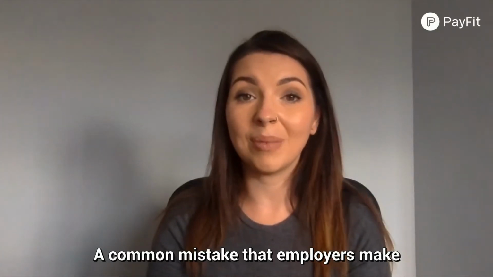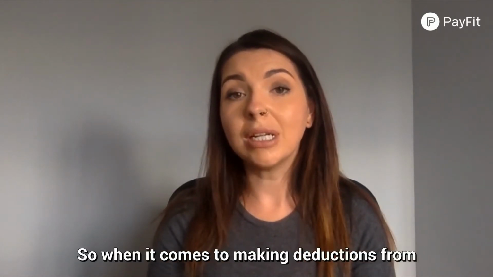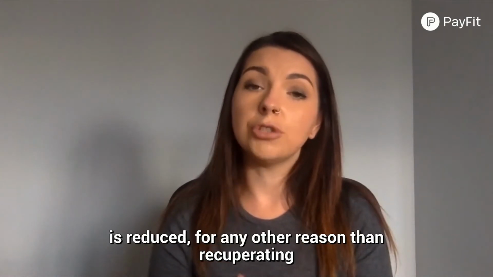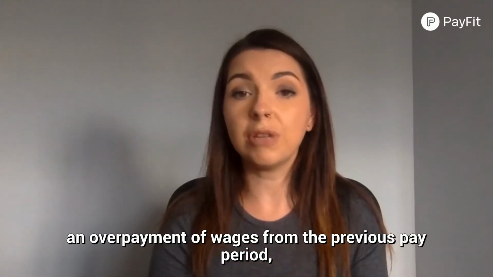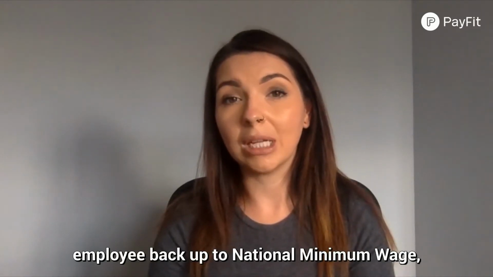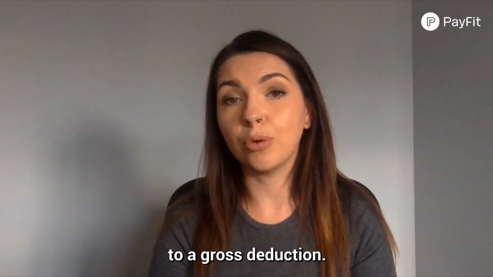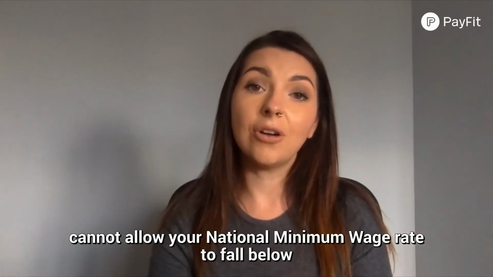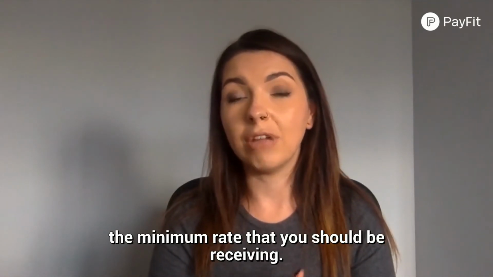A common mistake that employers make is understanding what can and can't be deducted from national minimum wage. So when it comes to making deductions from national minimum wage, if an employee's national minimum wage is reduced for any other reason than recuperating an overpayment of wages in a previous pay period, then it's the employer's responsibility to top that employee back up to national minimum wage or take the deduction as a net deduction as opposed to a gross deduction. So things like salary sacrifice for pension or childcare vouchers cannot allow your national minimum wage rate to fall below the minimum rate that you should be receiving.